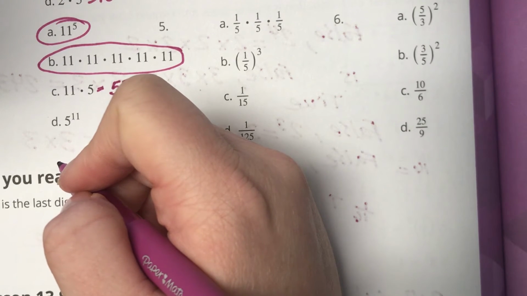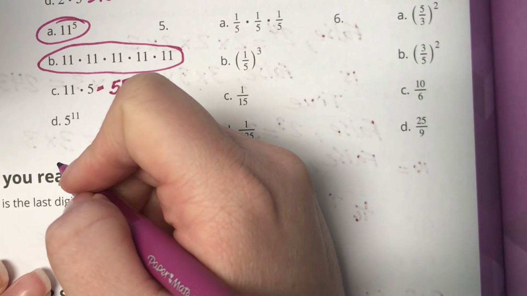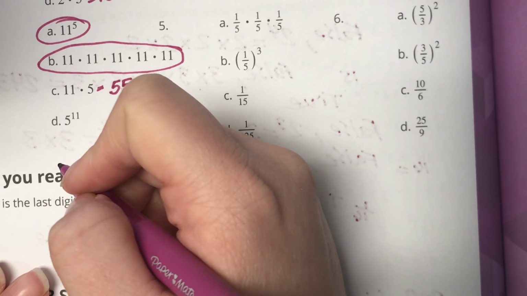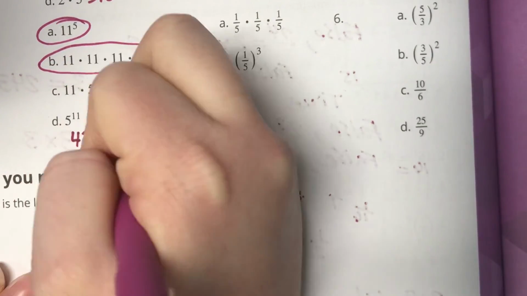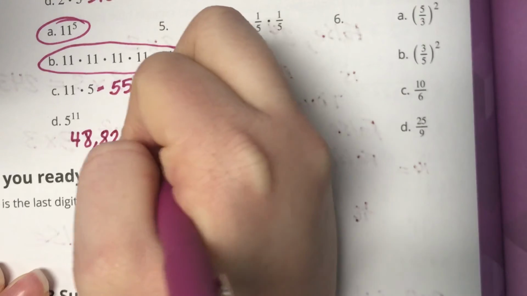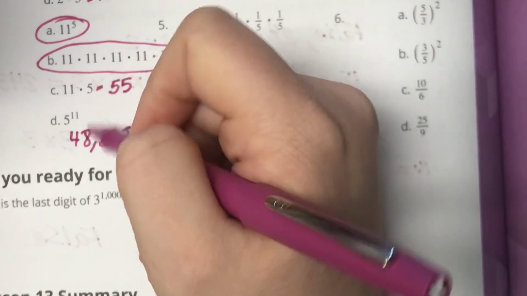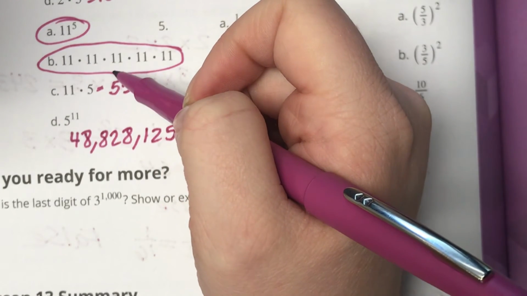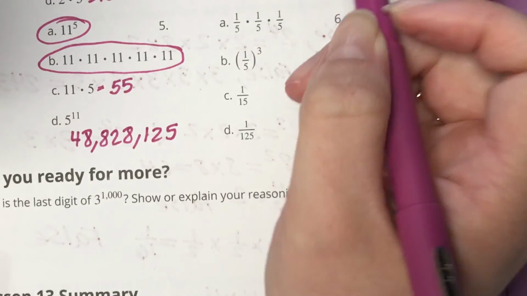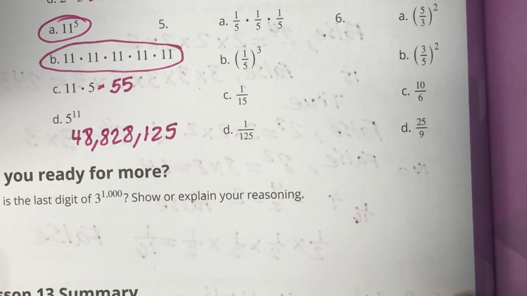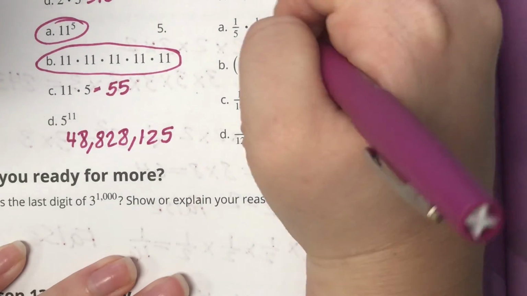So 5 times 5 times 5, 11 times, is going to be a very large number, so it comes out to 48,828,125. So we know 11 to the 5th power comes out to be a large number as well, but not as large as this number.